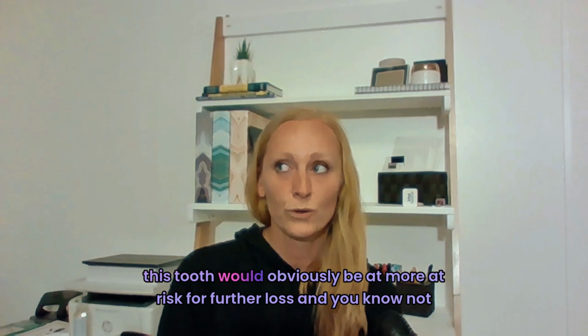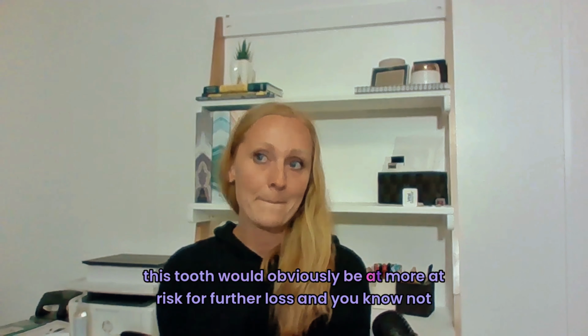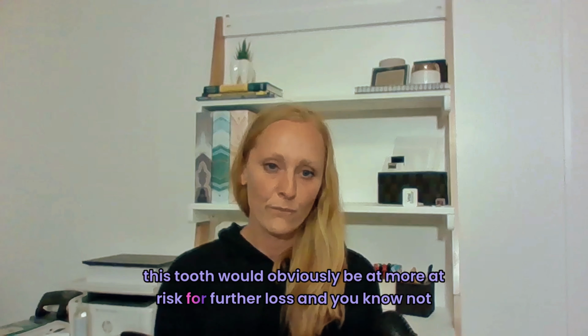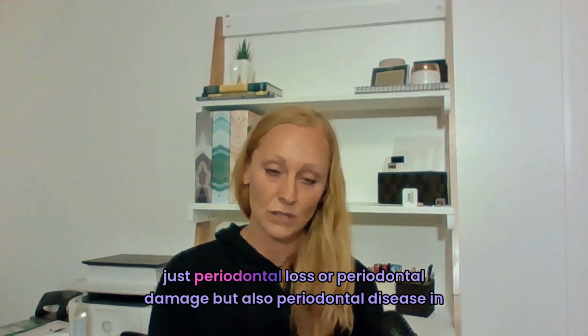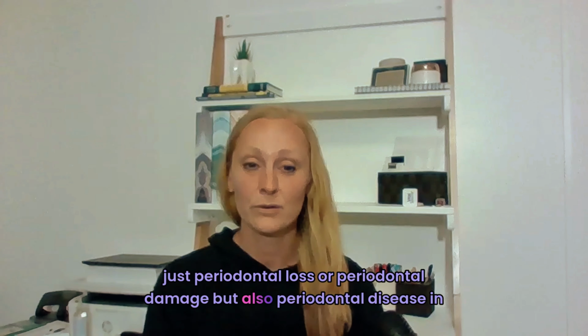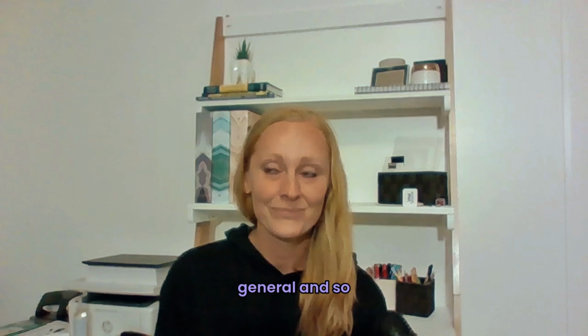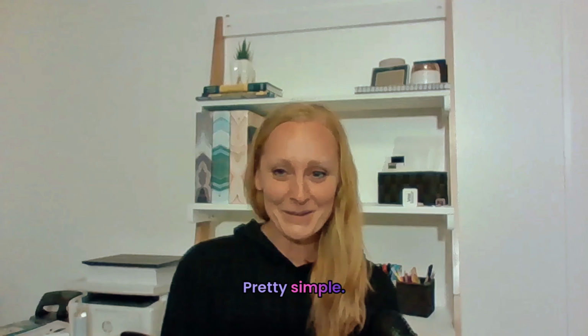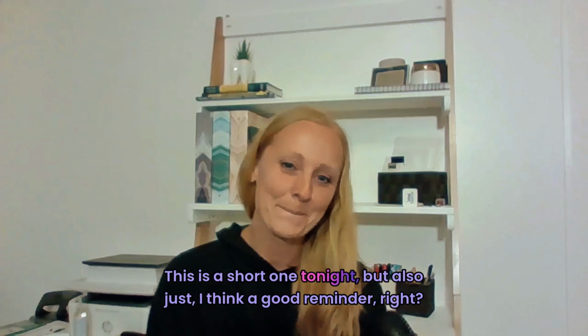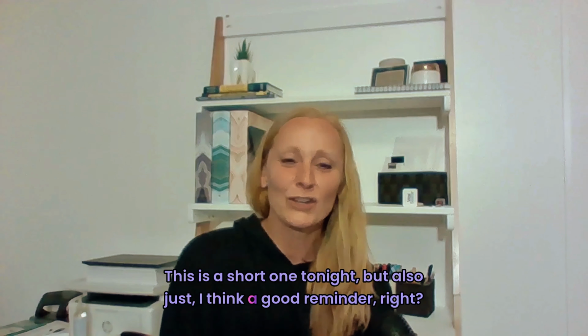This tooth would obviously be more at risk for further loss, and not just periodontal loss or periodontal damage, but also periodontal disease in general. And so that is width of attached gingiva. Pretty simple. This is a short one tonight, but also just, I think, a good reminder, right?